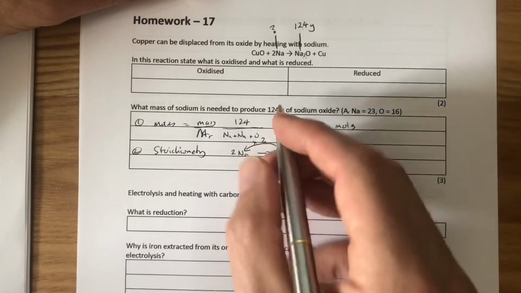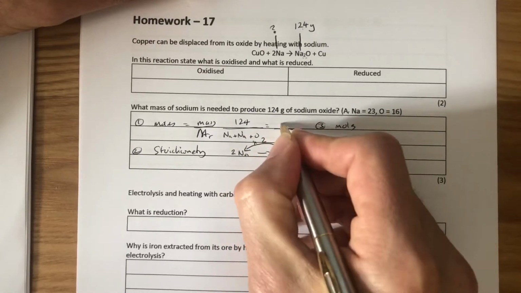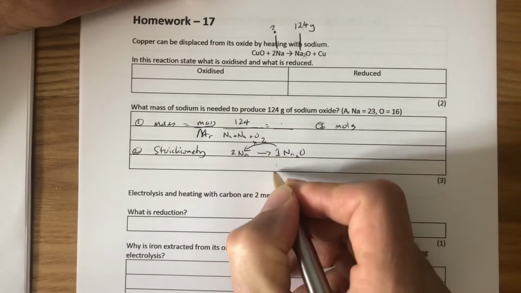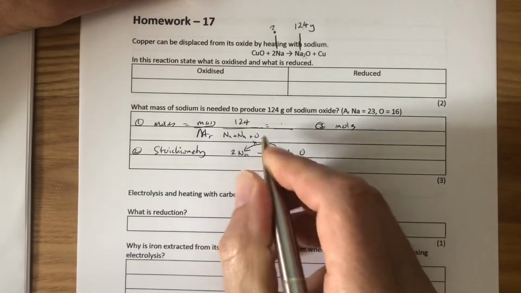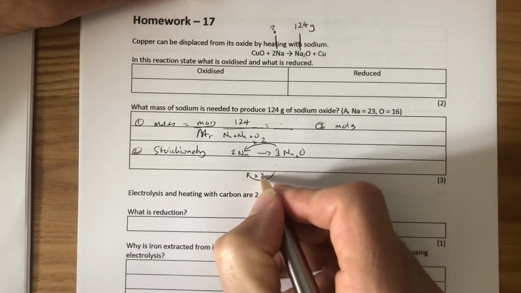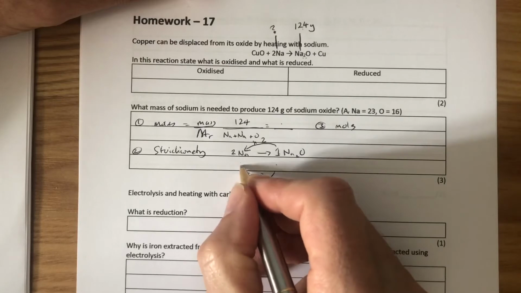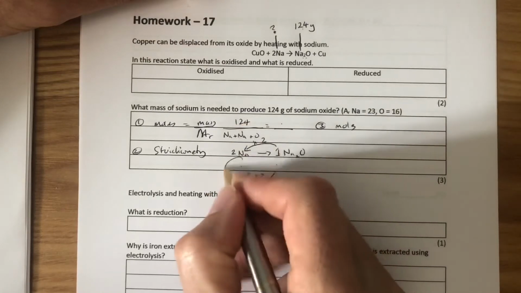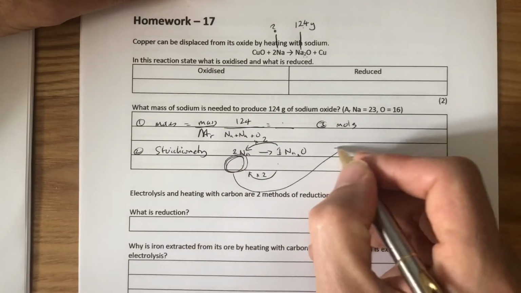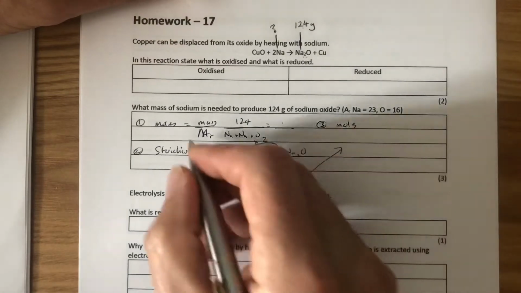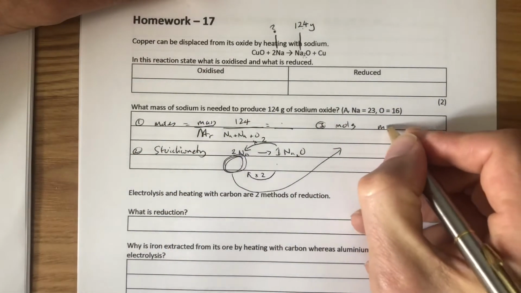So whatever number of moles you work out here, you're going to write there, and then you're going to do exactly the same, multiply by 2 to get the number of moles of sodium. Whatever that number is there is going to come up here now, because we're going to rearrange this moles equation into stage 3 to make mass the subject.